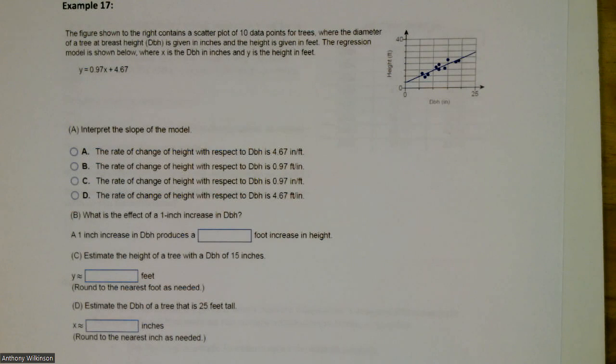The regression model is shown below, where X is the dBH in inches and Y is the height in feet. And here's the equation. Y is equal to 0.97x plus 4.67. And in part A, we want to interpret the slope of the model.